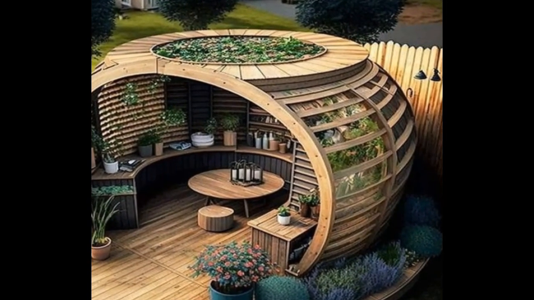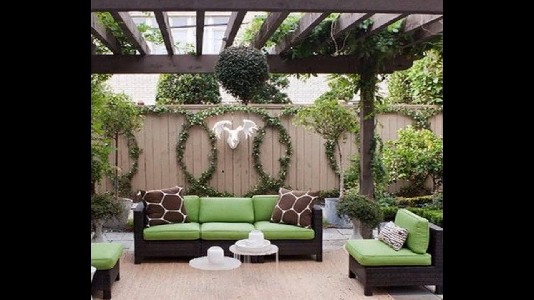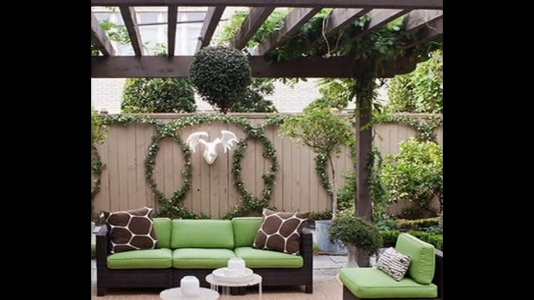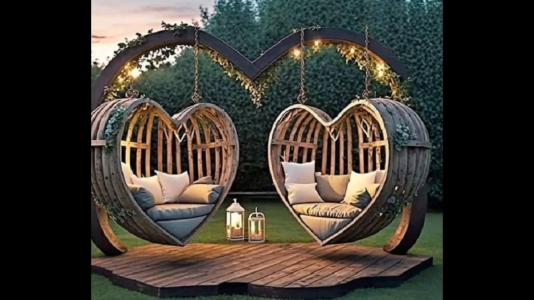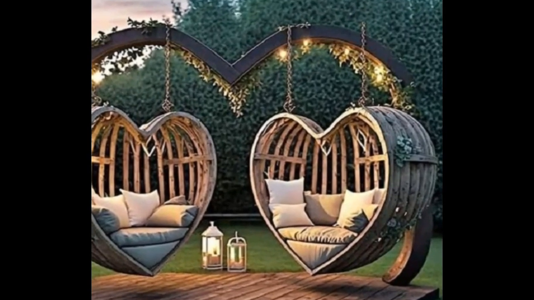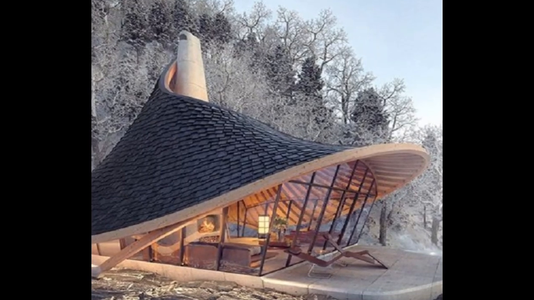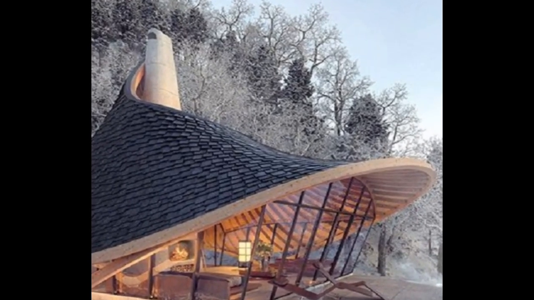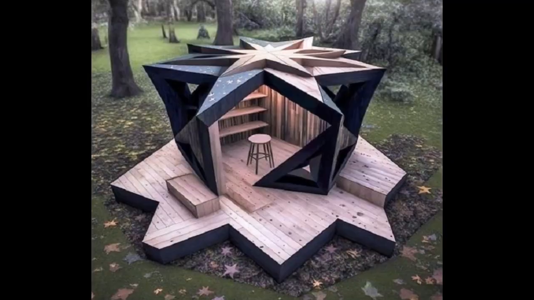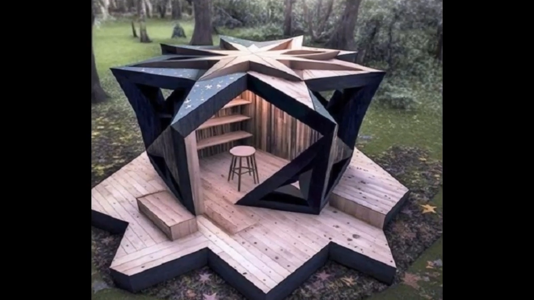The materials you choose for your patio will depend on your personal style and budget. Popular materials for patios include concrete, pavers, natural stone, and wood. Concrete is a durable and affordable option, while pavers and natural stone offer a more natural look. Wood is also an option, but it requires more maintenance than other materials.